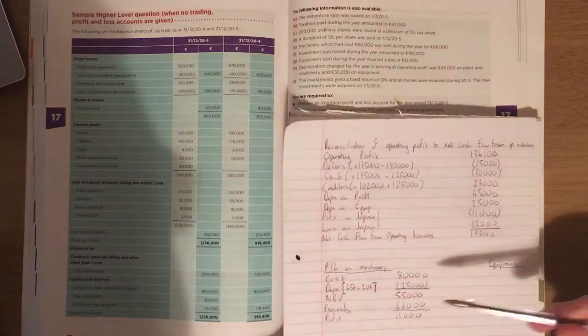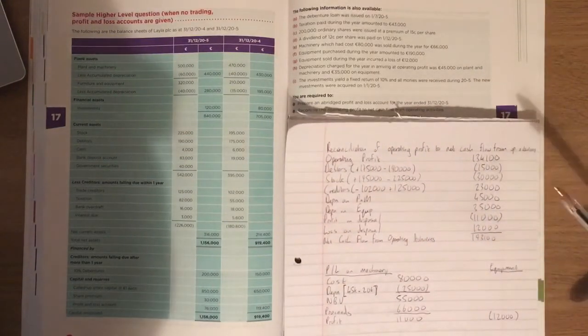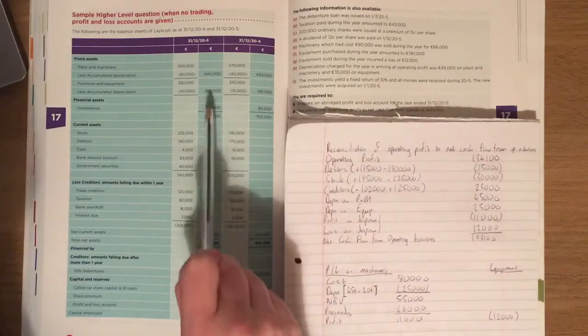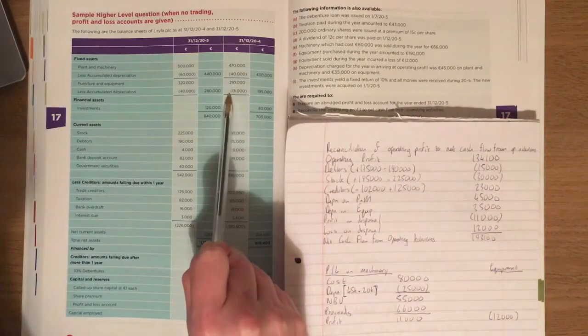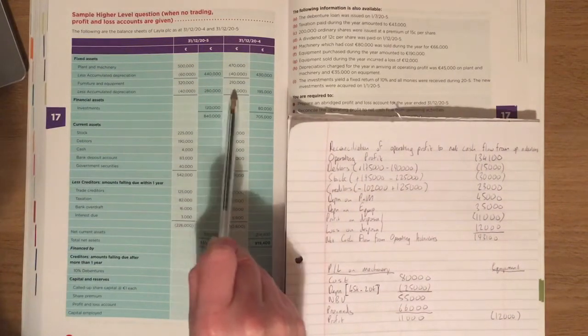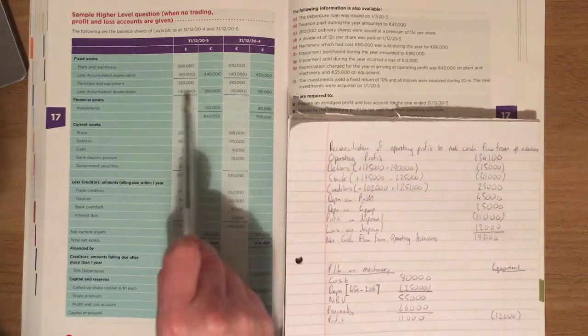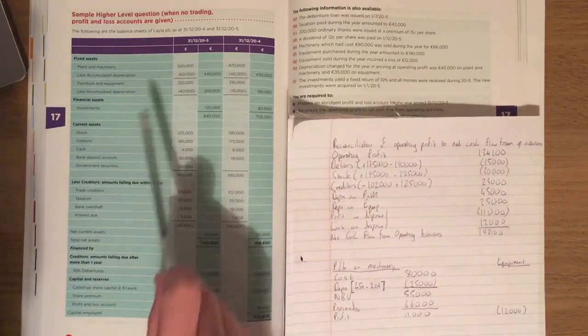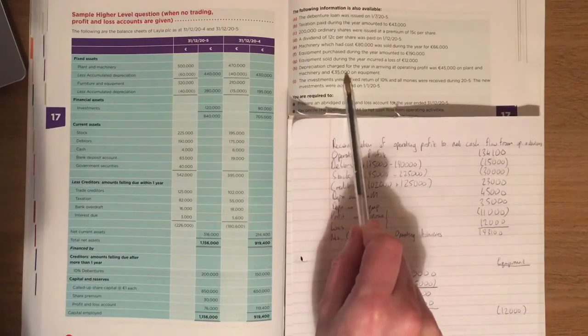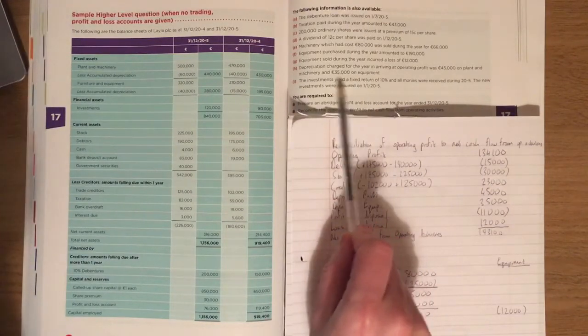So let's do depreciation the same way. Depreciation on equipment, accumulated depreciation went from 15 to 40. So that's a difference of 25,000 euro. But I'm told depreciation on equipment was 35,000 that year.